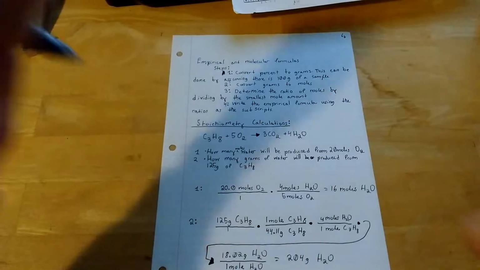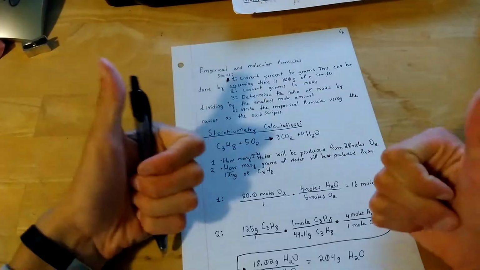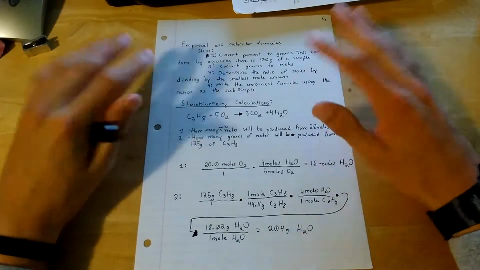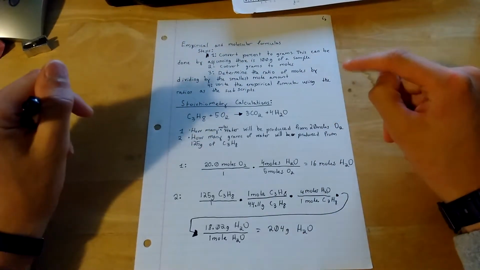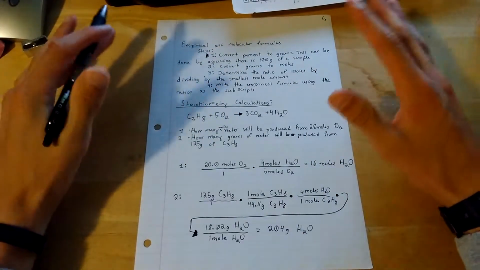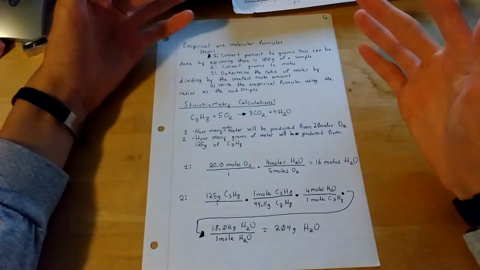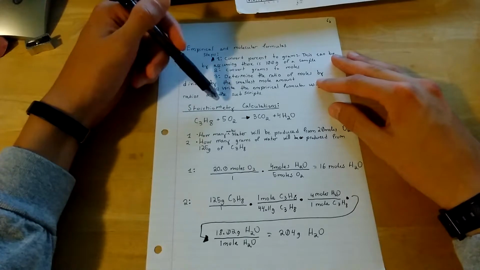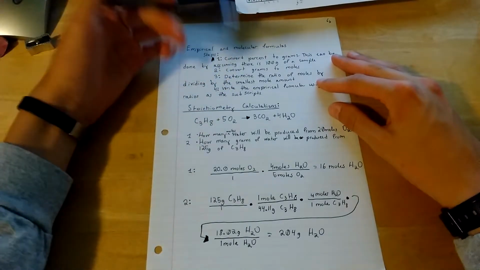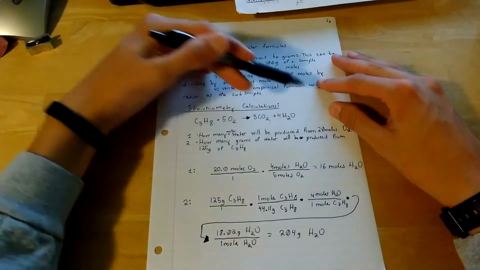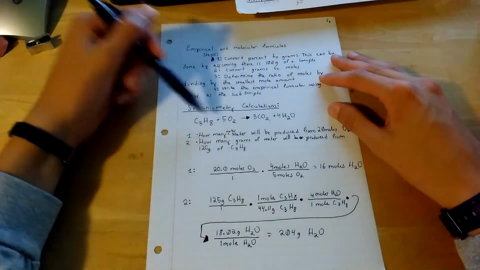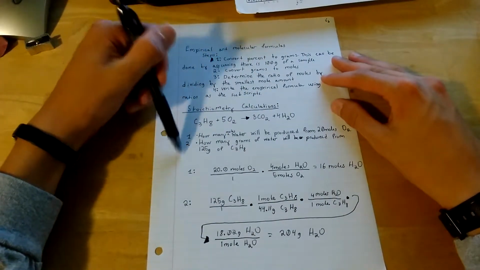Okay, now actual stoichiometry, the fun part, in my opinion. I really like these. A little bit too much. Anyway. So we have an equation, a combustion reaction, if you haven't noticed, where you combine a C H plus oxygen and you get CO2 plus water. This is all balanced. And there's 2 questions.